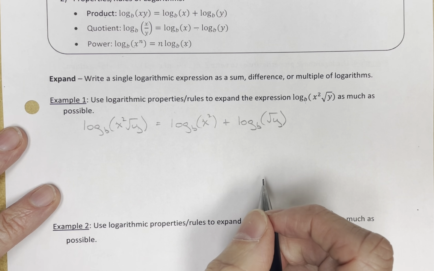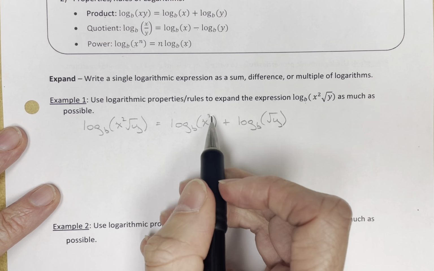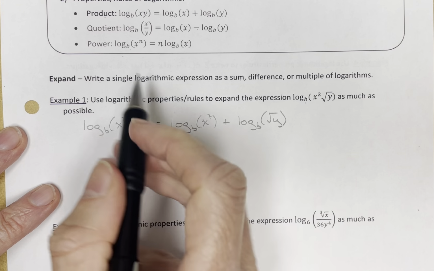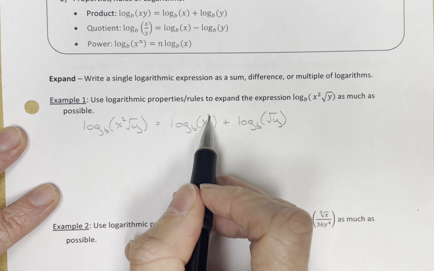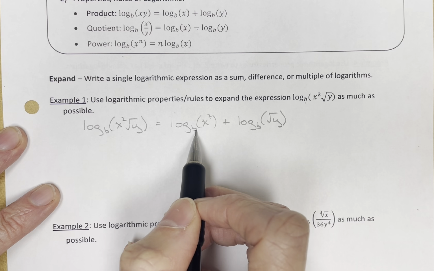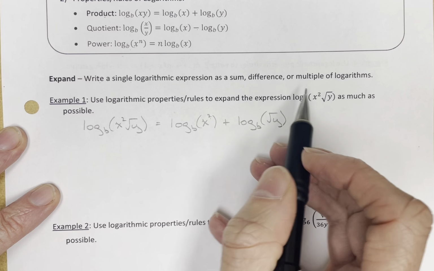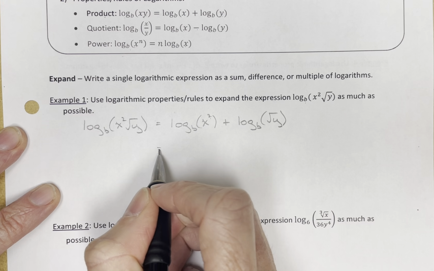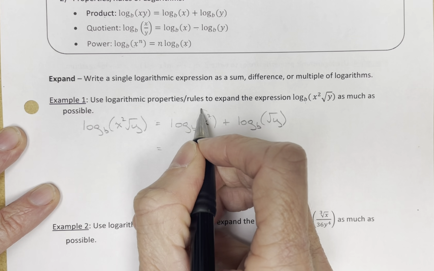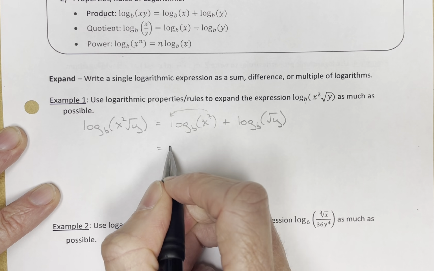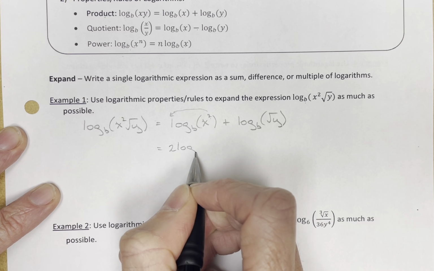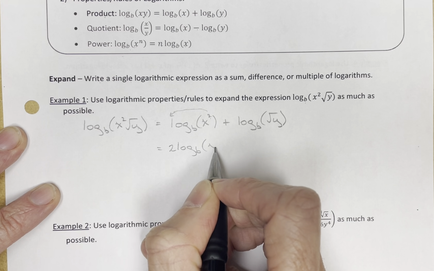Okay, now I can apply the power property to this one. Log base b of x squared, I can put the 2 in front and make it a multiple, 2 times the log base b of x.